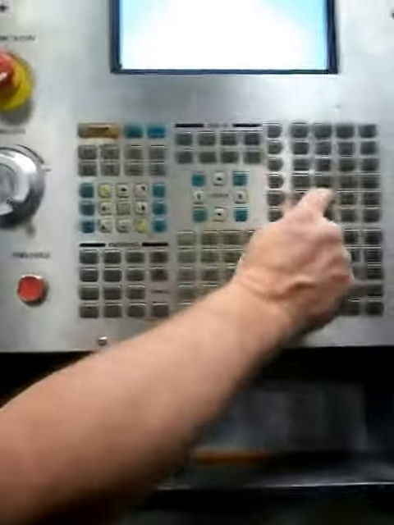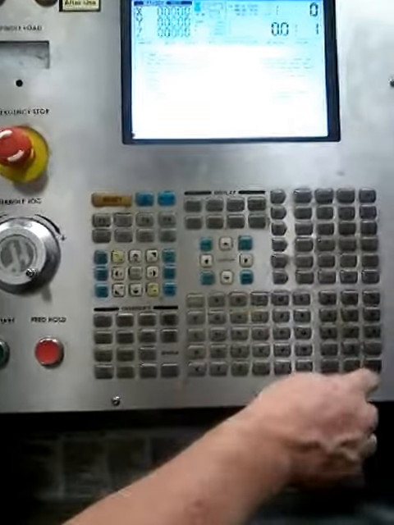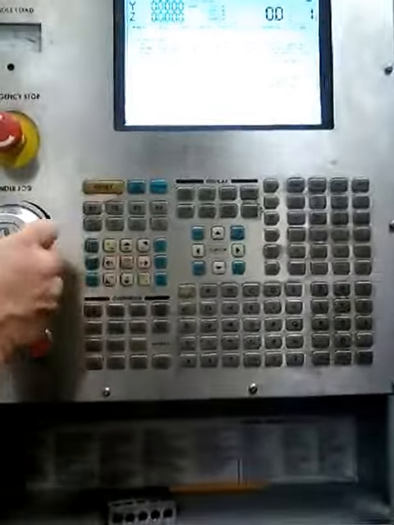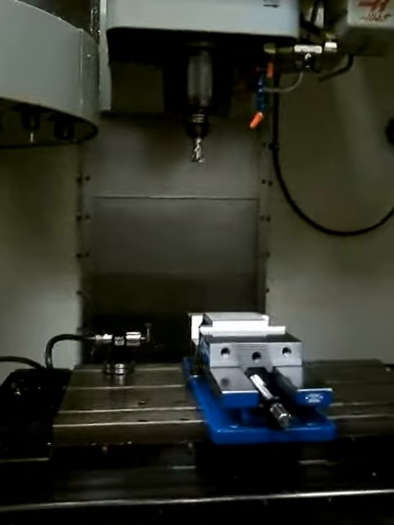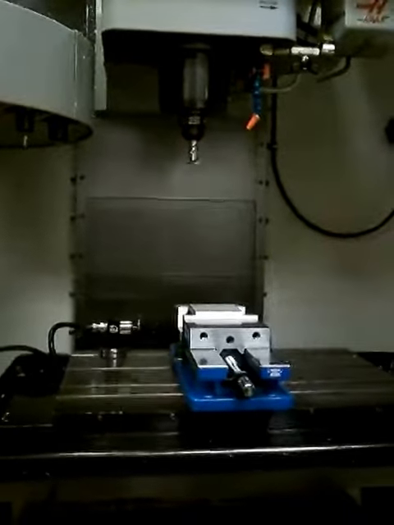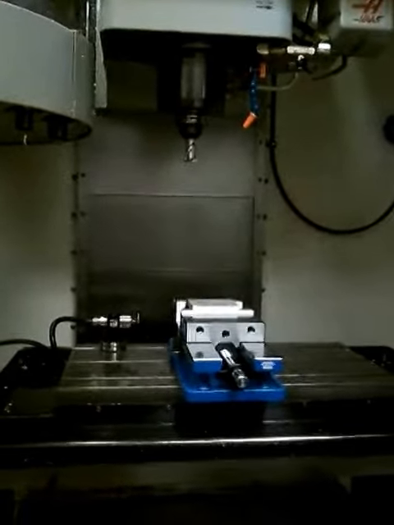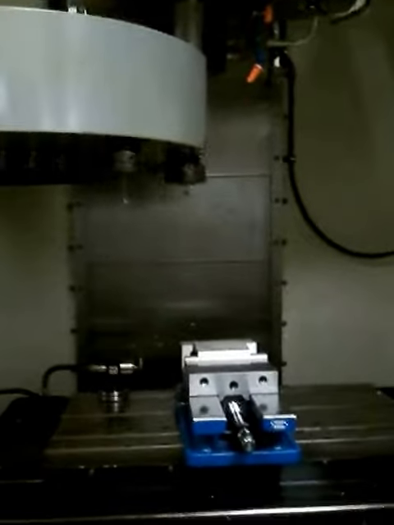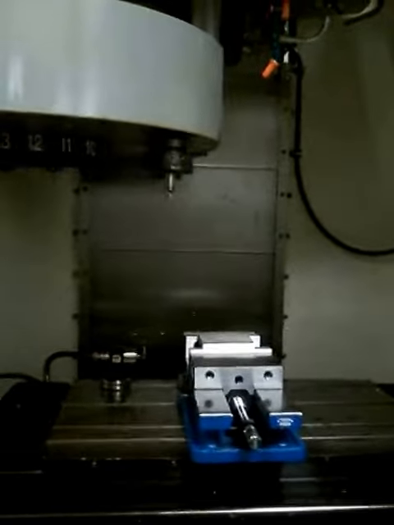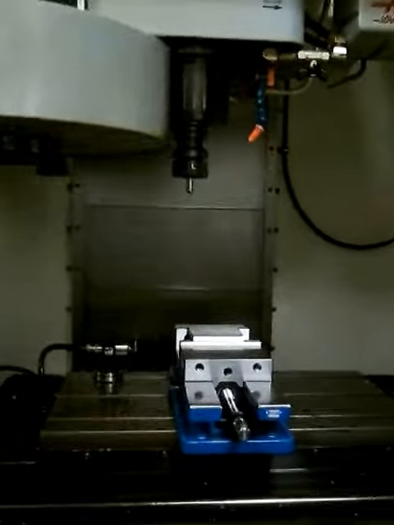So what I'm going to do right now is hand jog my machine over close to where I'm going to want it to be. I'm going to put my edge finder in the machine, MDI T10, ATC forward. I'm going to turn my edge finder on.